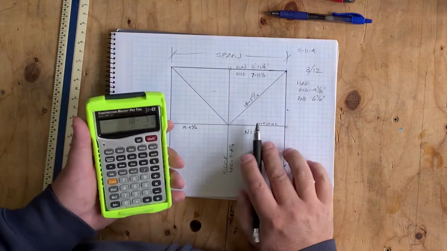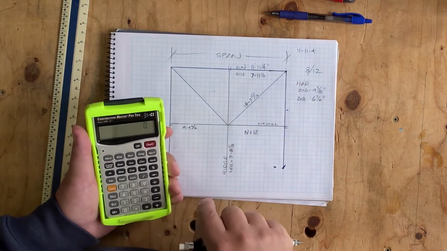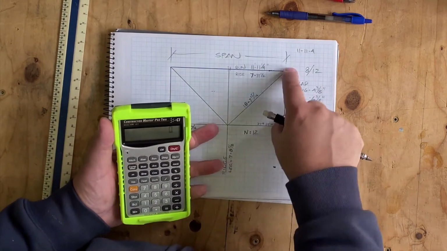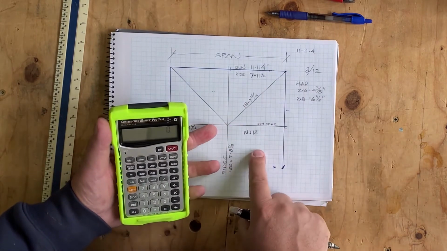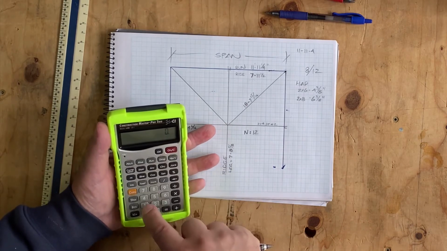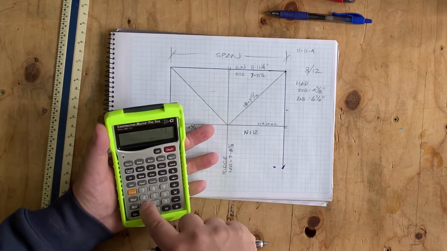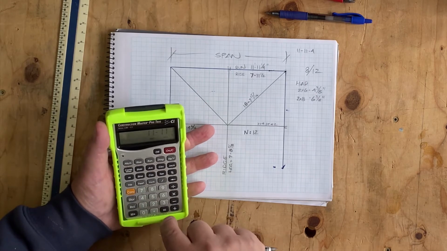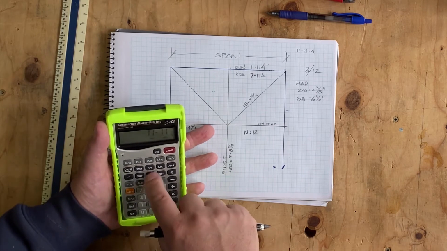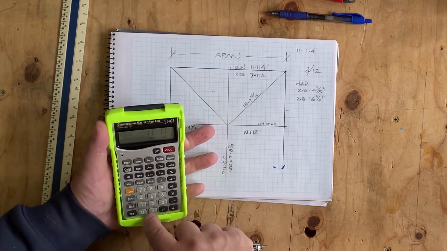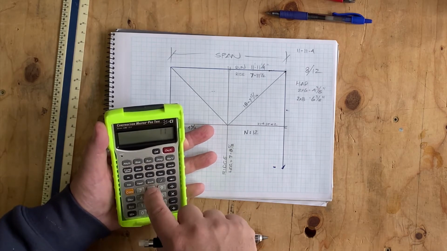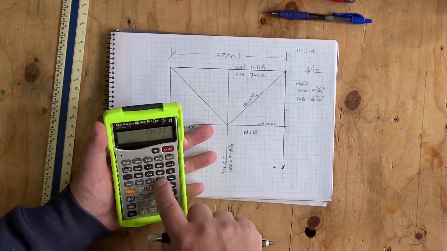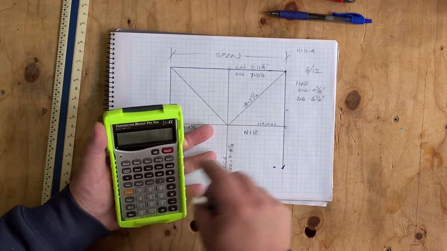So what's nice about that is we can go ahead and just confirm that. We know the rise. We just have to figure out the horizontal diagonal. And so that would be 11 feet 11 inch 1/4 run, diagonal.